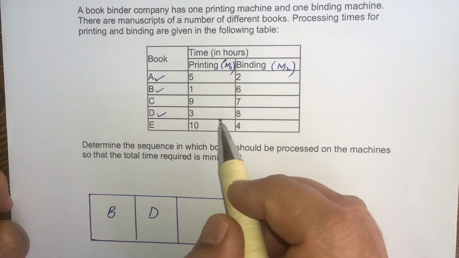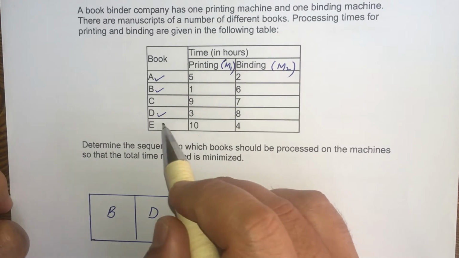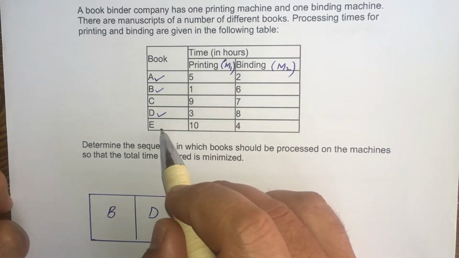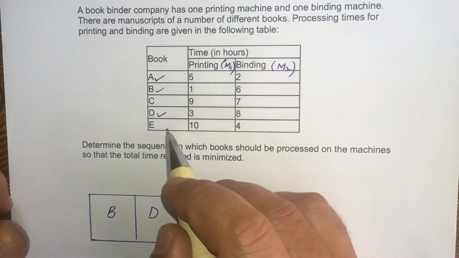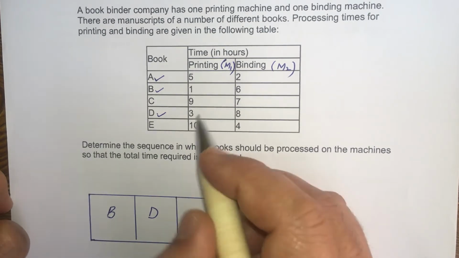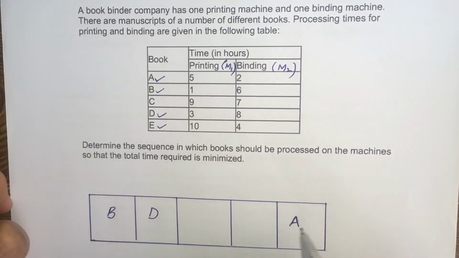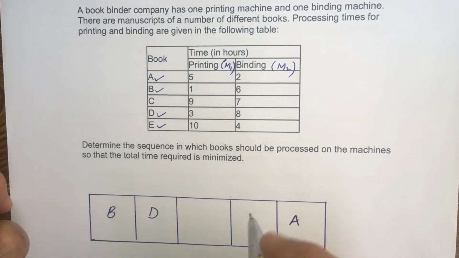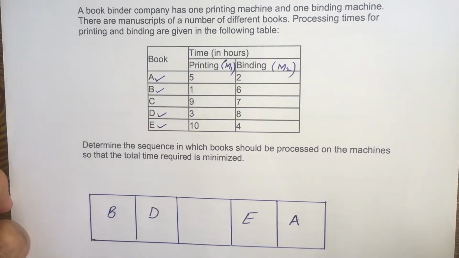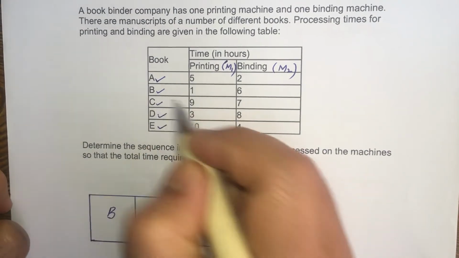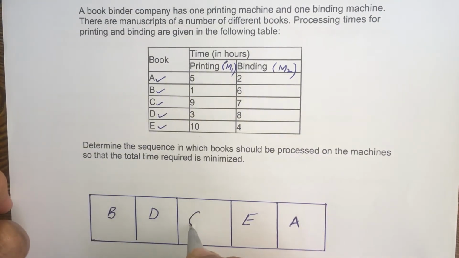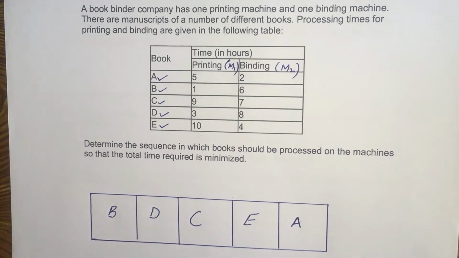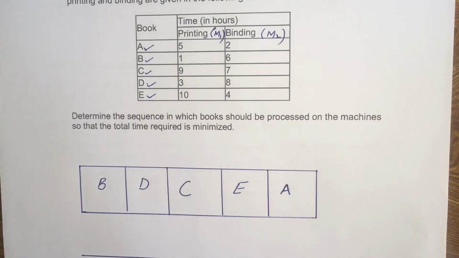Now between C and E, which job takes the least amount of time? Yes, it is E. In which machine? In M2. So it should be placed last. But since the last place has been taken over by A, we place E as second last. And finally we are left with C. So C will be placed third. Alright, so we are done with the sequencing: B, D, C, E, and A.